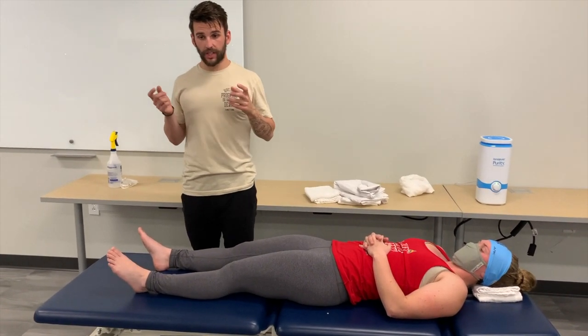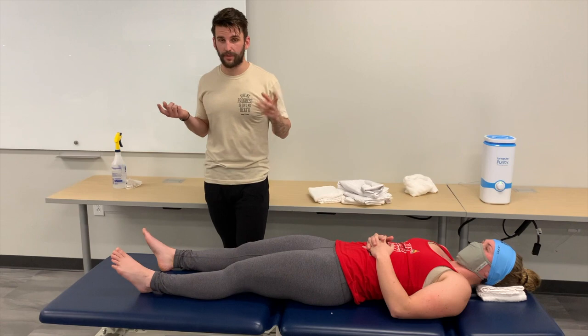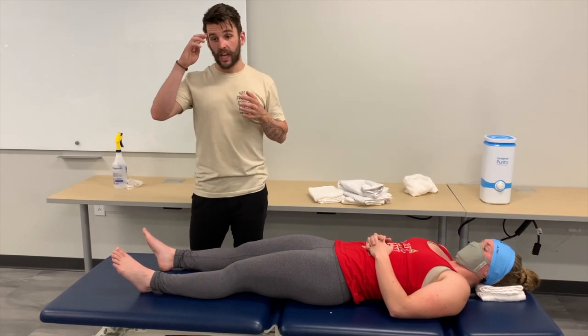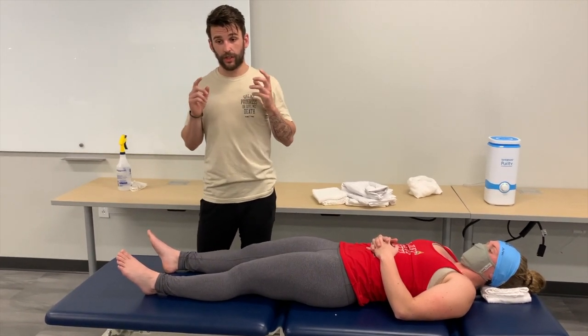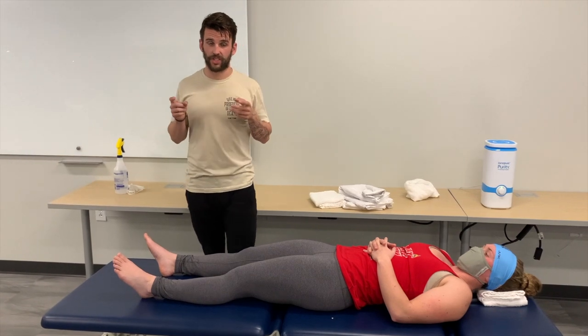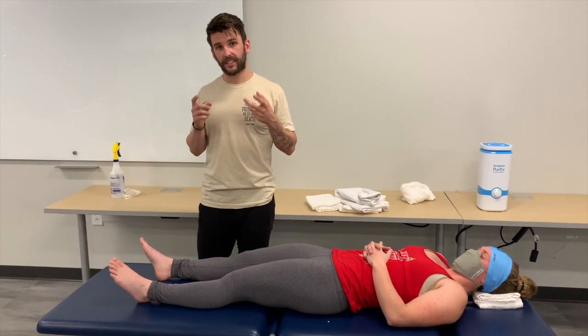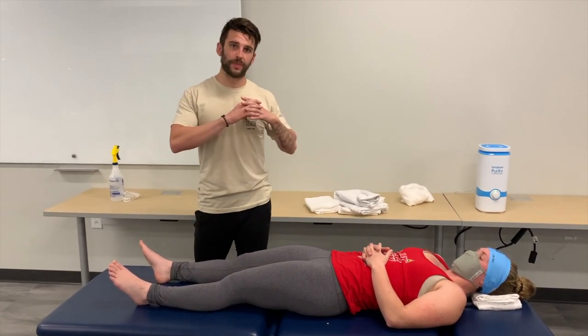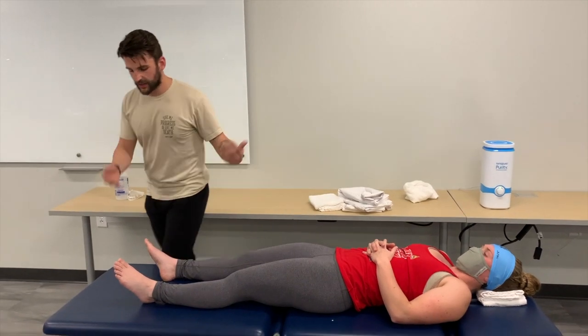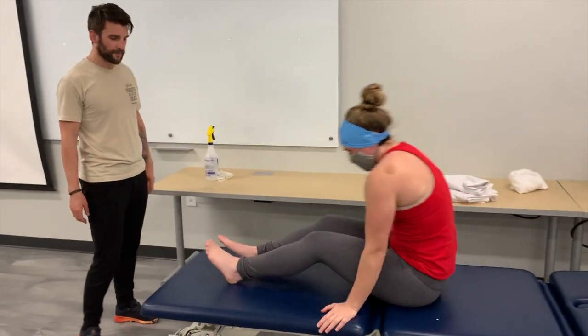So we need to make sure that our talocrural joint is in its open pack position, which is plantar flexion, and that our subtalar joint is in its closed pack position, which is full supination. We really need to take up the slack in the subtalar joint so that we can isolate our movement to the talocrural joint. So Jessi, if you could scoot down to the edge of the mat for me.